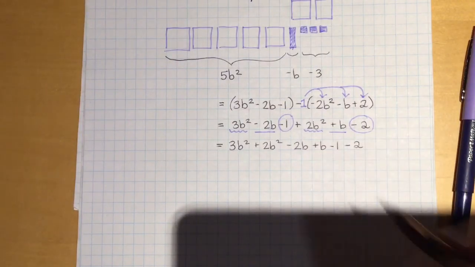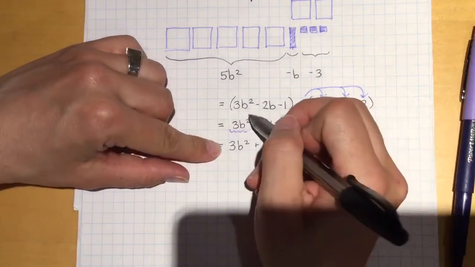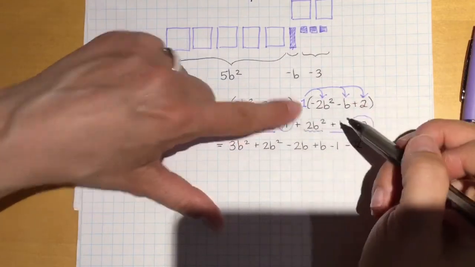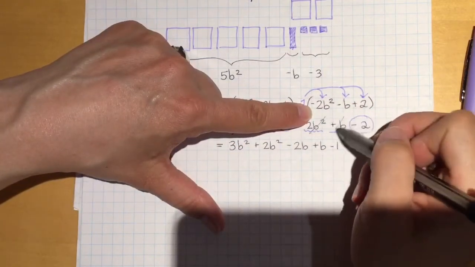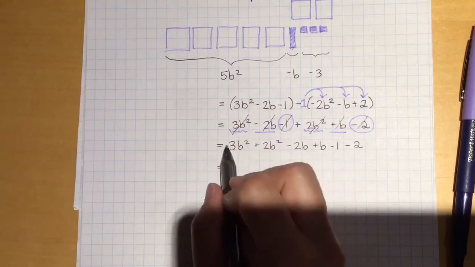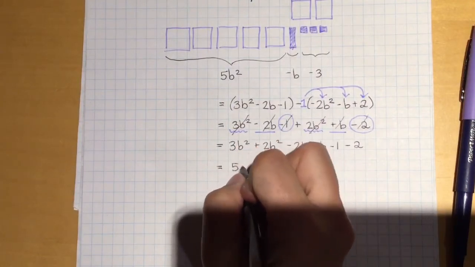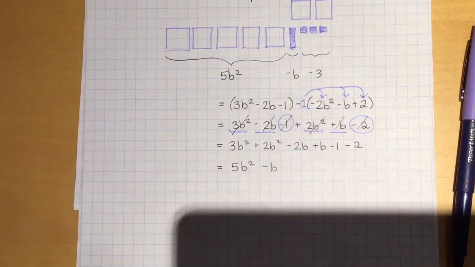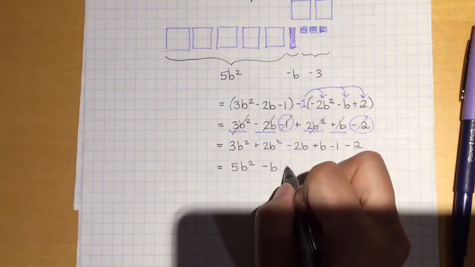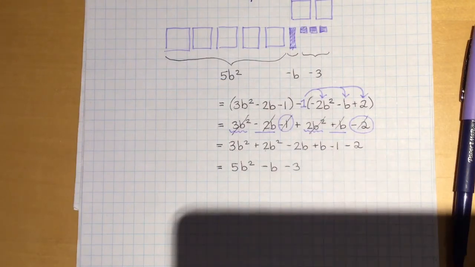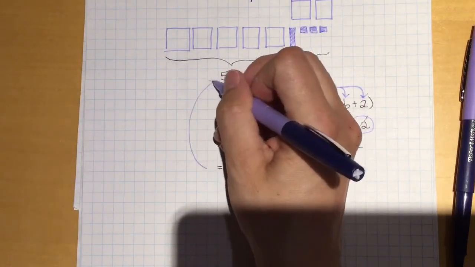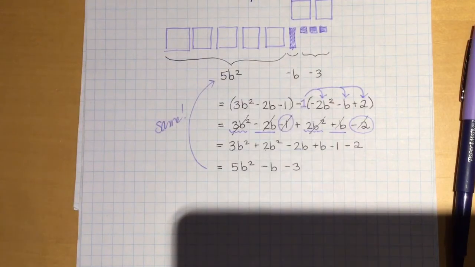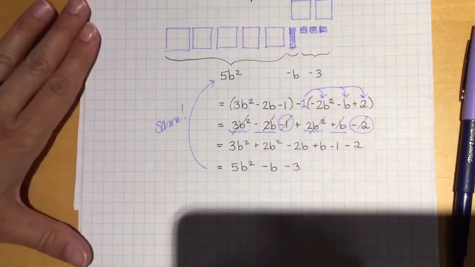I double check and make sure I rewrote them right. I have that one, that one, that one, that one, that one, and that one. Now we can simplify. So 3 plus 2 is 5, and b squared stays the same. Minus 2 plus 1 gives minus b, and minus 2 minus 1 is minus 3. Hello, look at that. It's exactly the same. So it works.